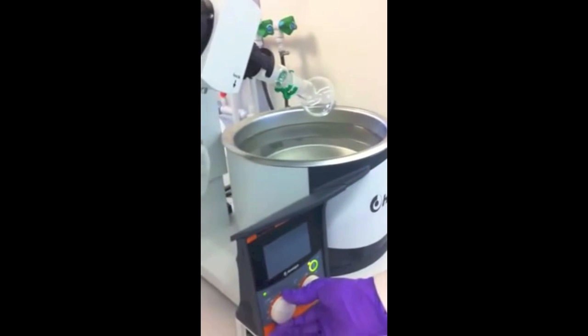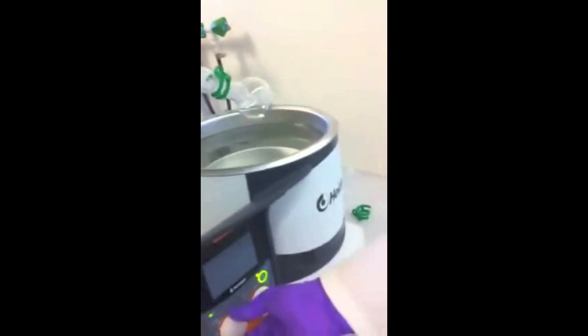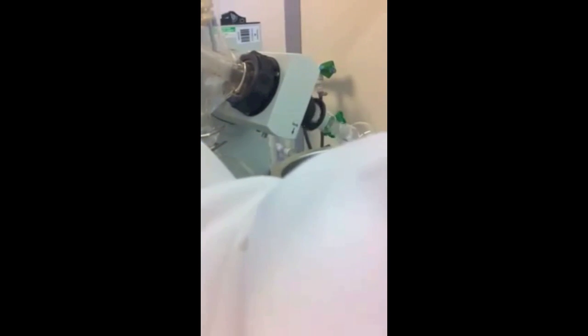Rotary evaporators are used to remove the solvent or reduce its volume. It does this by creating a vacuum, therefore reducing the pressure, and if necessary by heating the round bottom flask.